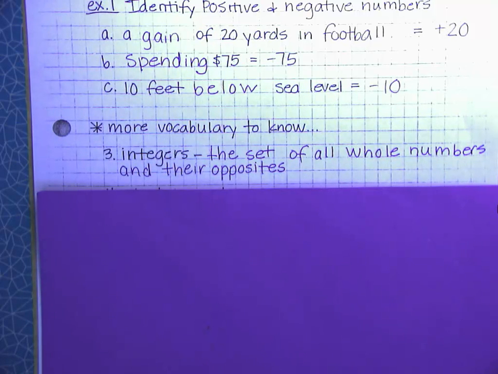Would 1.5 be an integer? No. So it's not a whole number. It's in between 1 and 2. If you have the whole number 50, its opposite would be -50. So 50 and -50 are both going to be integers.